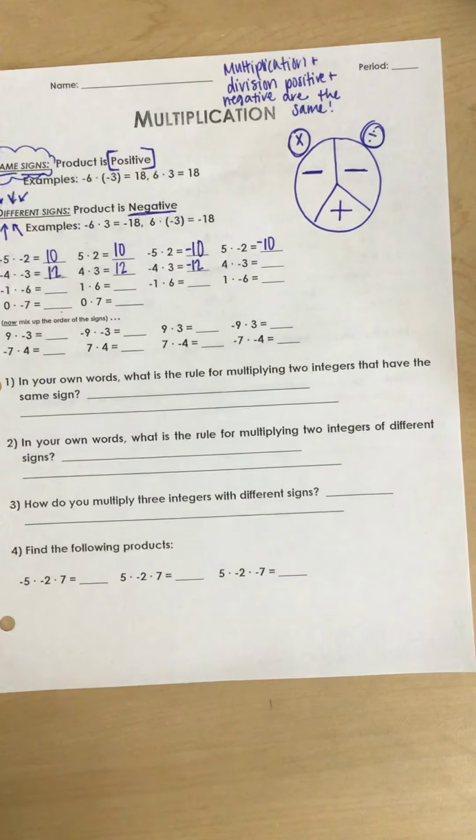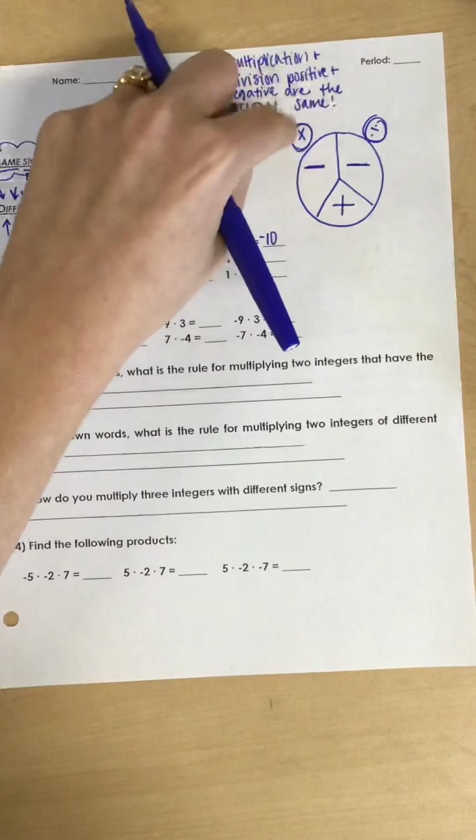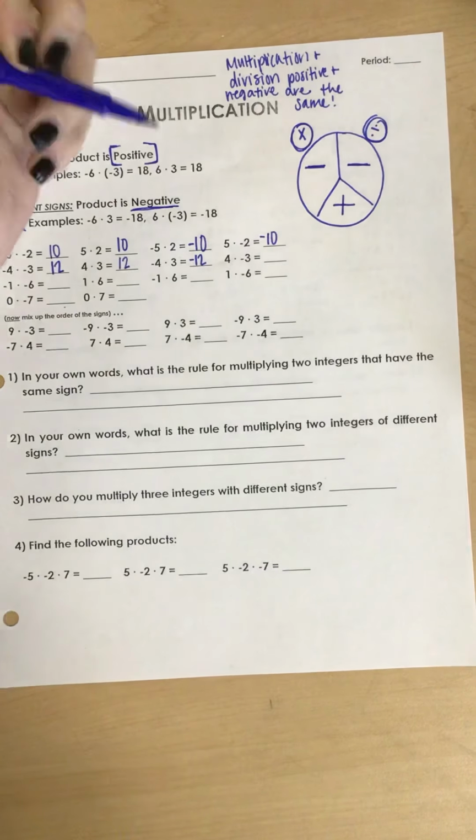So his name is Mr. Sleepy Bear because his eyes are closed. And his ears are multiplying and dividing because he only works for multiplication and division. If you use him for adding and subtracting, you will get your answers wrong, okay? But this is just another way to help you. So I'll show you how it works.